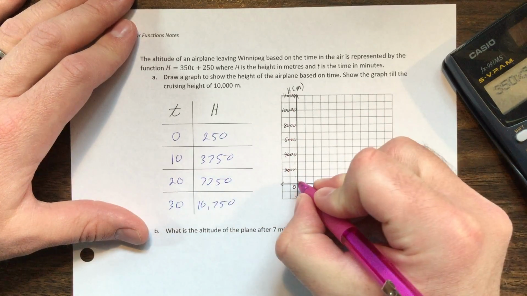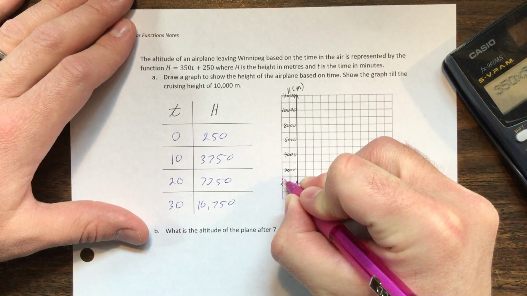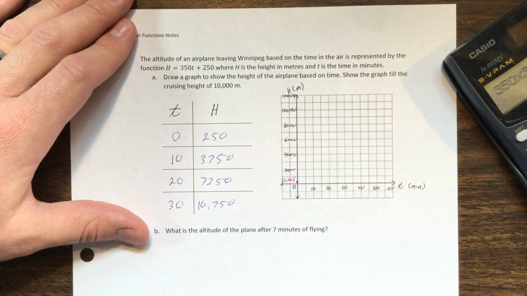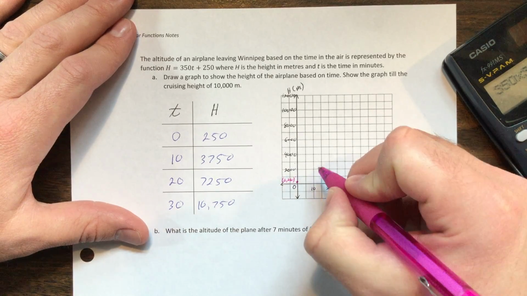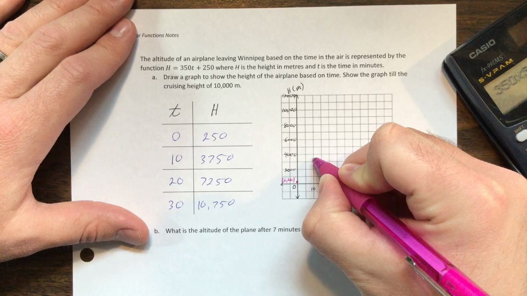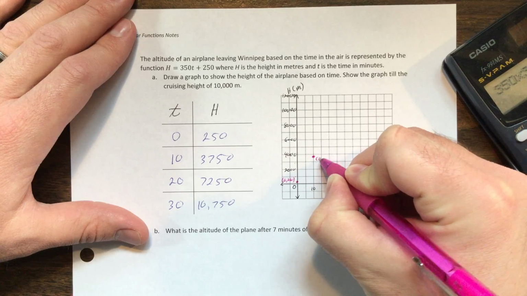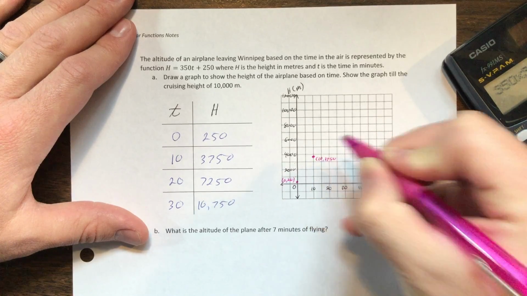So 0 is at 250, so that's going to be down here. It's going to be the point 0, 250. Sometimes those are going to be tough to put in, but we try to put in those values at least as well. At 10, we're at 3750, so that is right up there. Okay, so this is 10 and 3750.